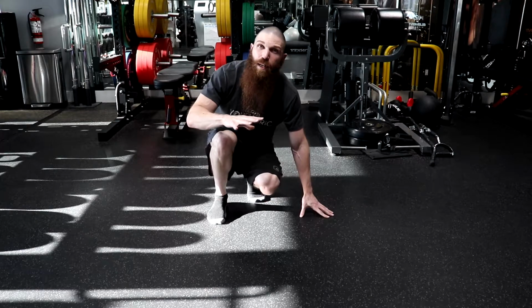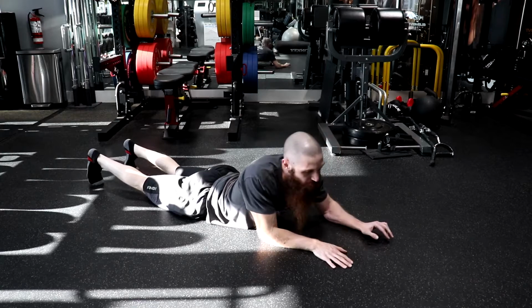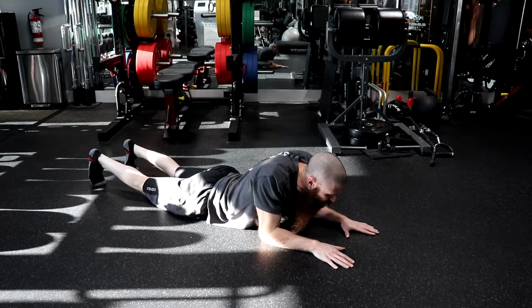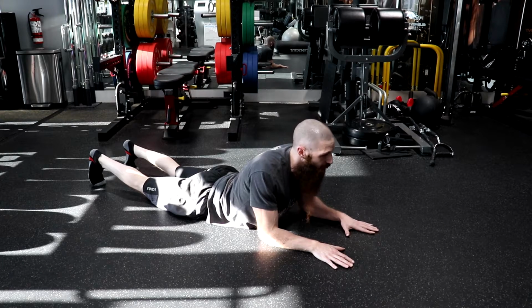The easiest one, you're going to be in a prone position. So you're going to be lying down on your stomach. You want your elbows right underneath your shoulders. And then for this one right over here, all we're going to do is go into trunk extension. This is the easiest one.